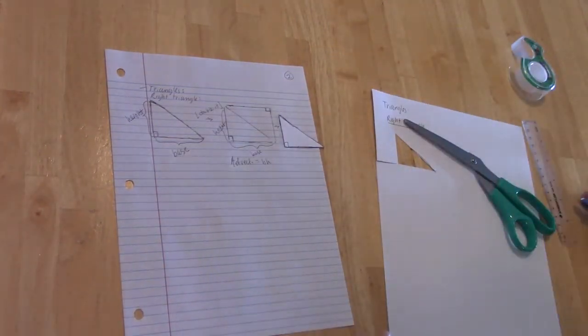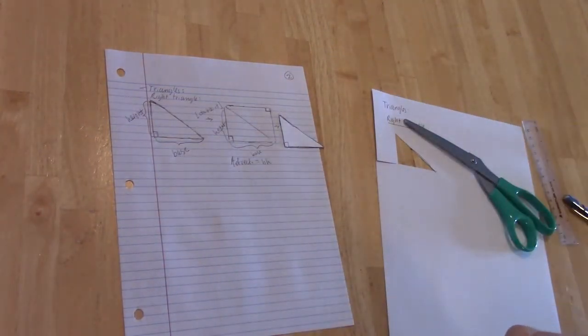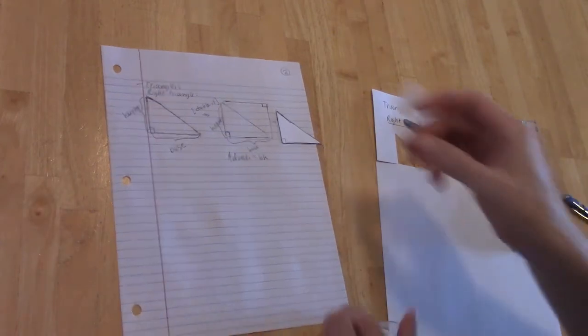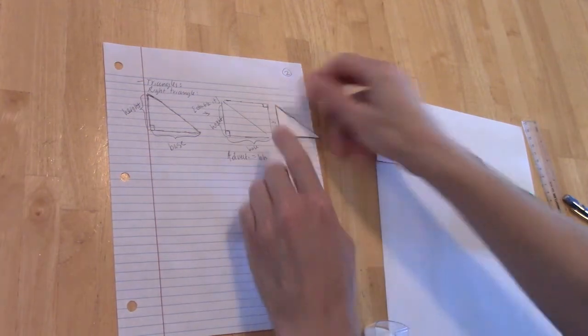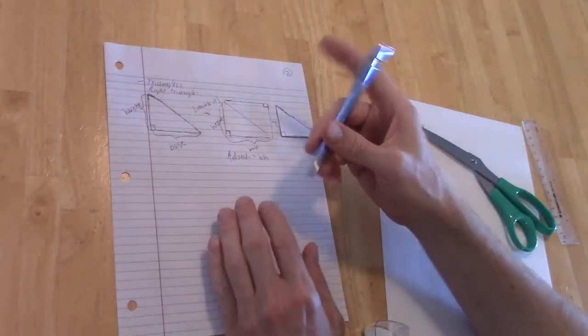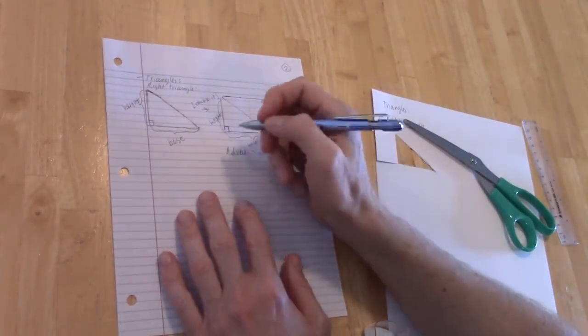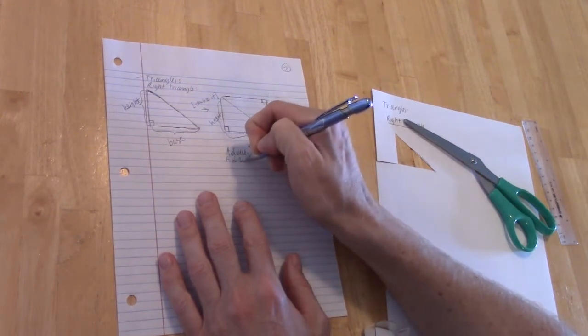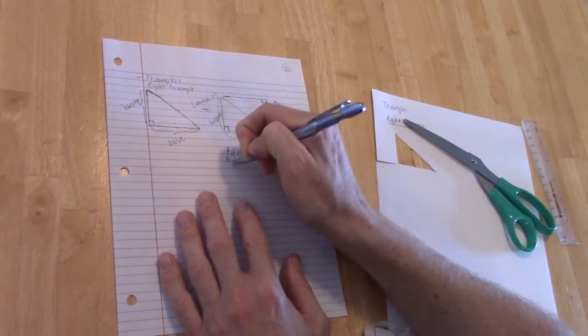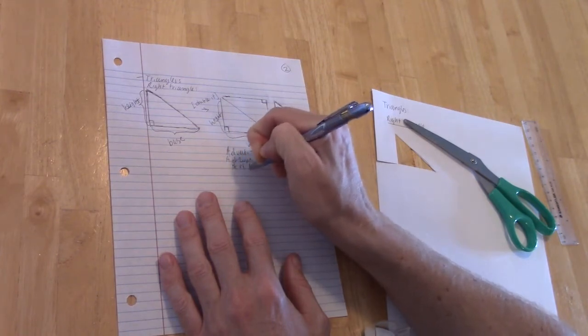Okay, so we're going to tape that down right here. And we know that the area is just one copy. The area of the rectangle is the same as the area of two copies of right triangle.